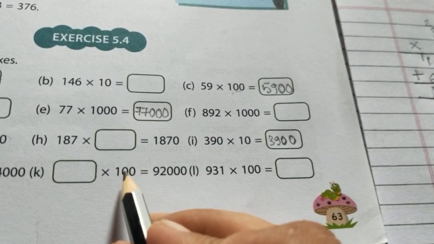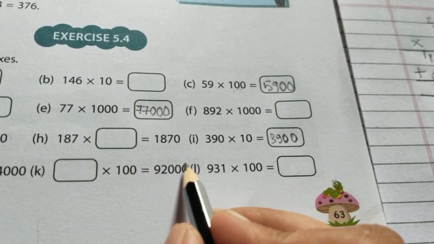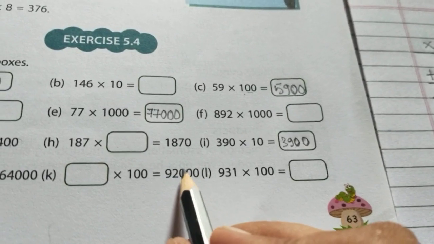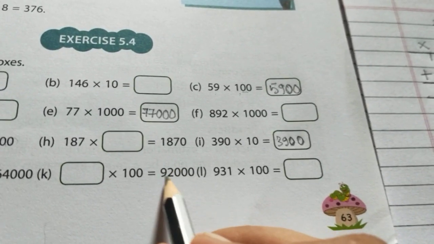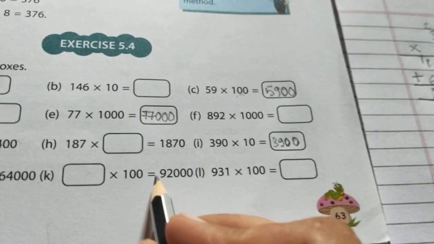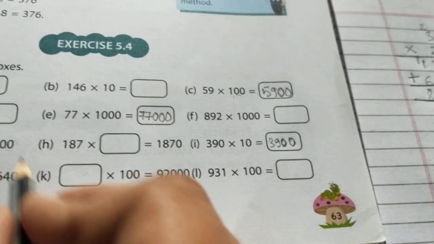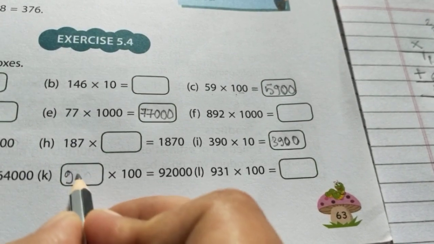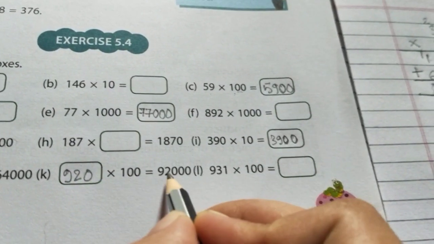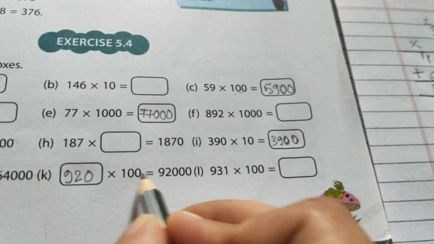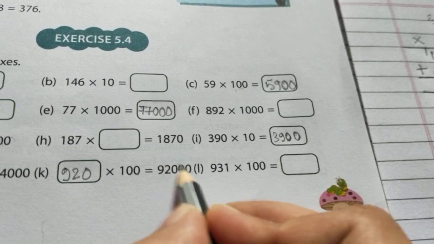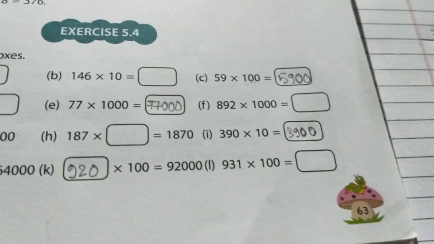But here similarly you have got 2 zeros over here and you have got 3 zeros over here in the answer. So you should know that there is one more 0 over here, which is 920. 920 into 1 will be 920, and you add these zeros at the end, this will get the answer.